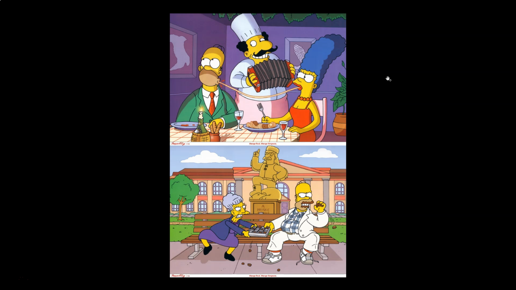Obviously, they're parodies of movies, and then if I told the story of each picture, you would have up top Homer and Marge having dinner, and Homer, I think he's pretending, but he may just be oblivious. I'm going to say he's pretending that he doesn't know he's stealing Marge's food. On the bottom, you have Homer and Grandma out there, and Homer's obviously stealing her food.